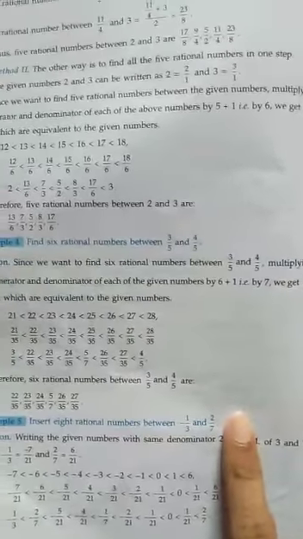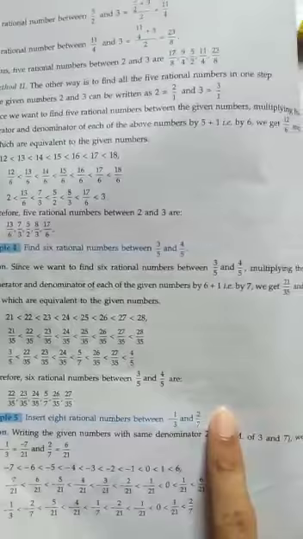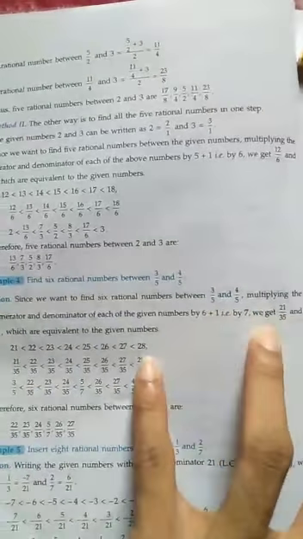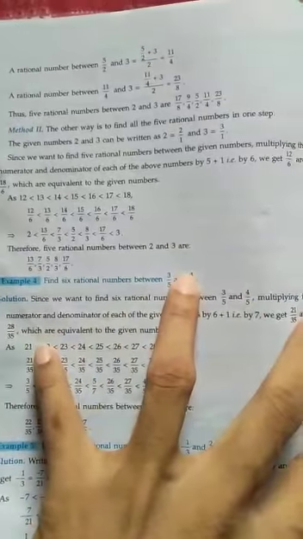Then we need to find 6 rational numbers, so we multiply both the numerators and denominators of the two rational numbers by 6 plus 1, that means 7. So we get 3 into 7 by 5 into 7, that is 21/35, and 4 into 7 by 5 into 7, that is 28/35.